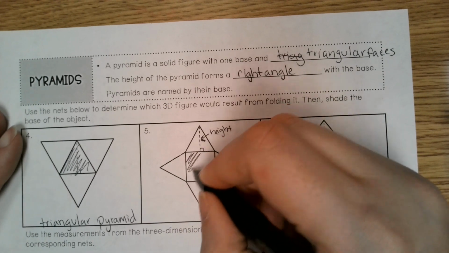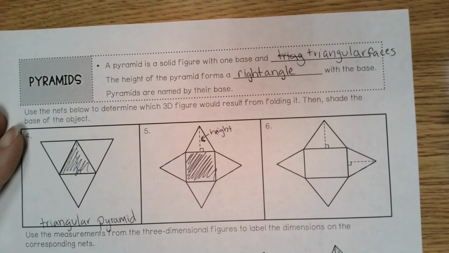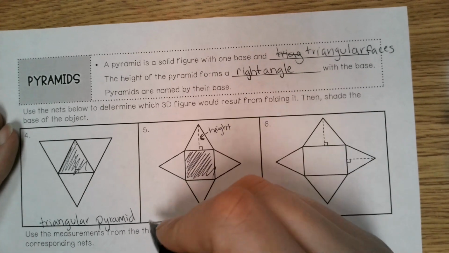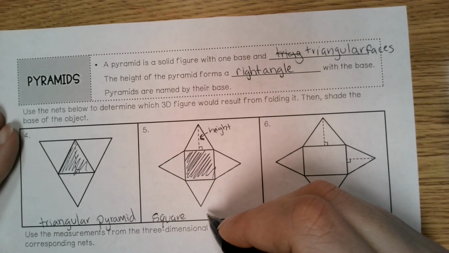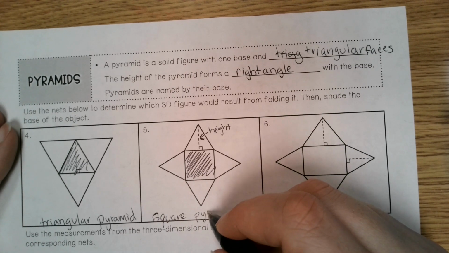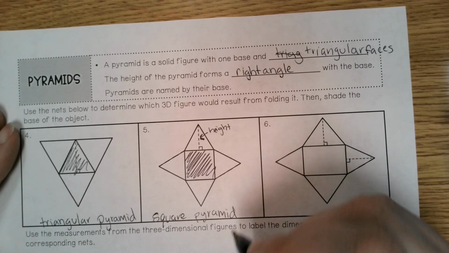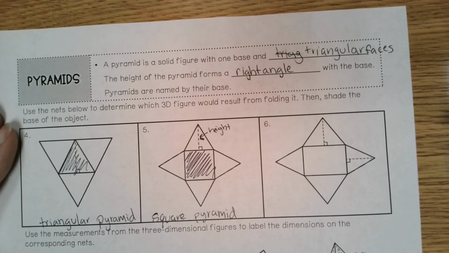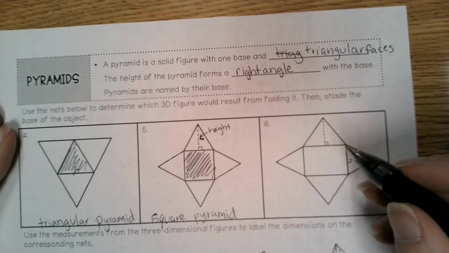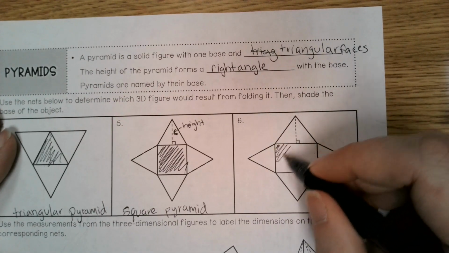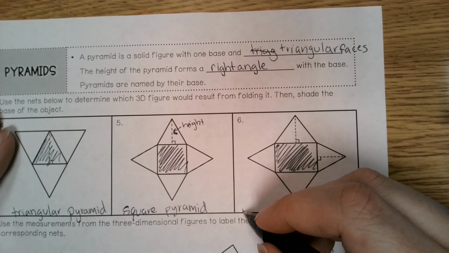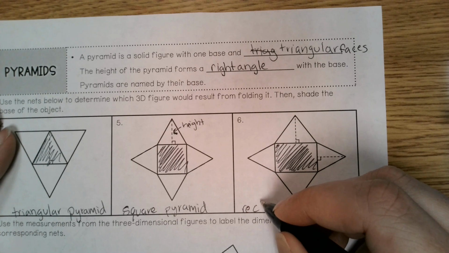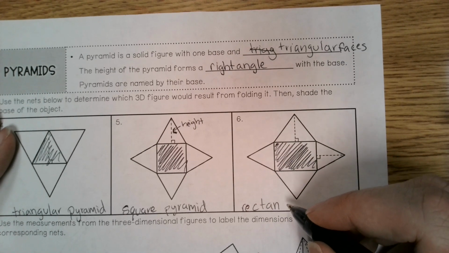This looks to be a square, so we're going to call that a square pyramid. This is a rectangle, so we're going to call that a rectangular pyramid.